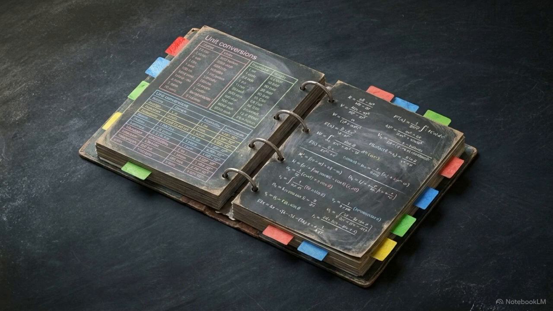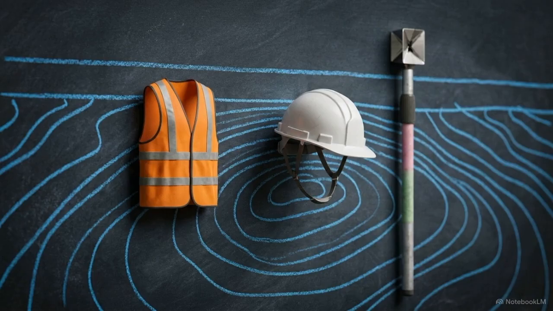Organizing your study around these foundational calculations and practicing your unit conversions provides the analytical framework necessary to succeed on the CST Level 1 exam.